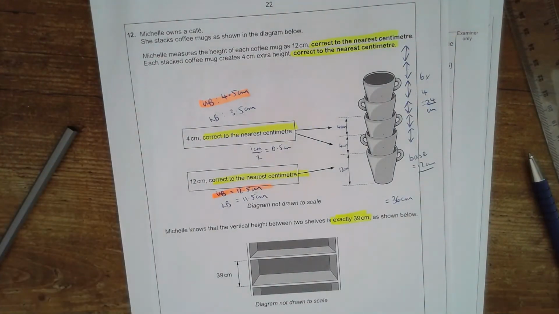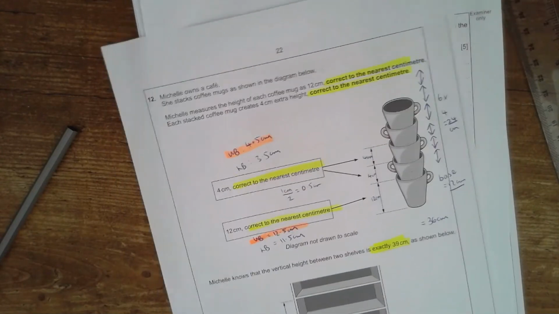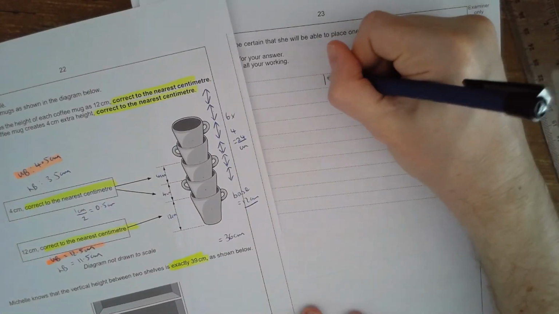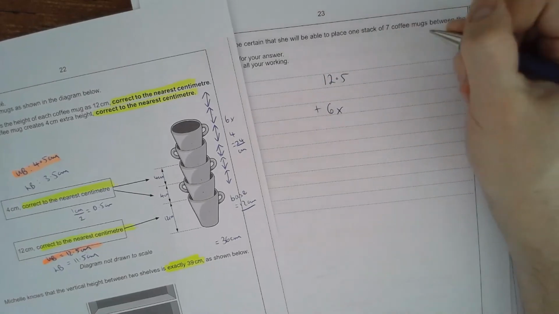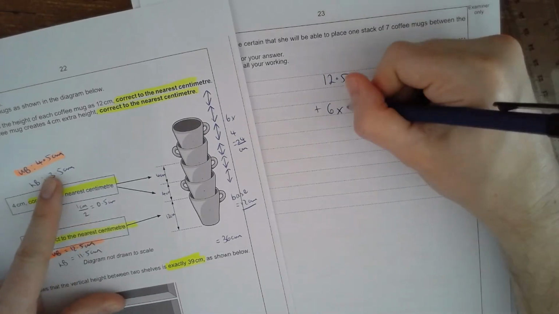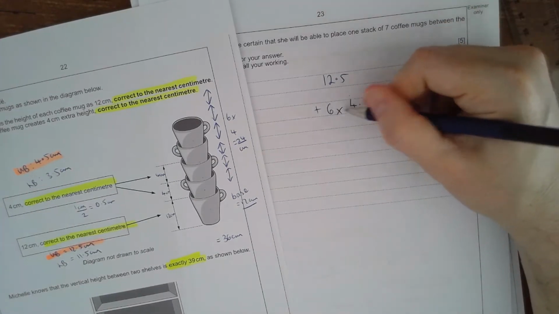They go, oh no, I'm sure the cups are a bit smaller than they've actually said. I'm sure there's not as much gap between them as we said. So what I need to do, thinking like the pessimist, is do the base cup. So that's 12.5. And add 6 lots of the gap. So the gap being as big as possible times by 4.5. Okay. 6 times by 4.5.